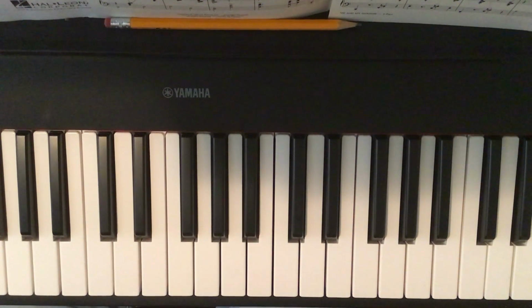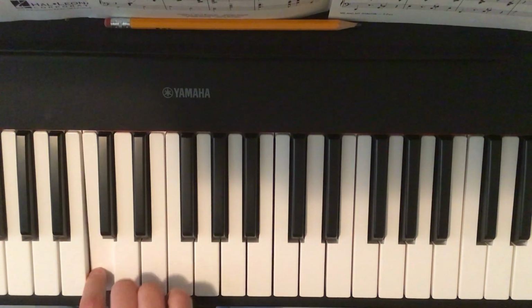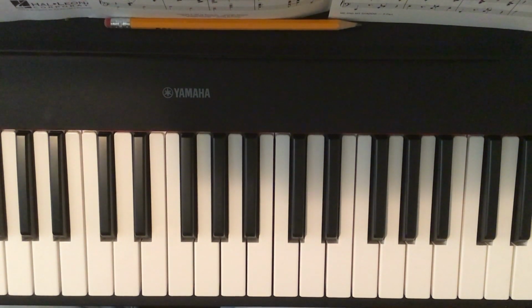So you'll notice that I didn't do any skips in there. All the notes connected to each other by steps.